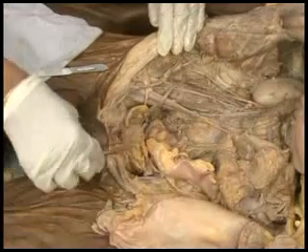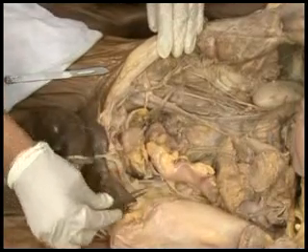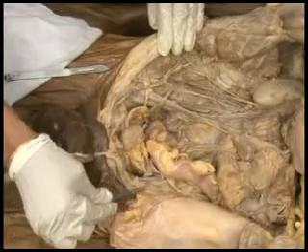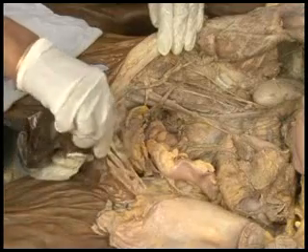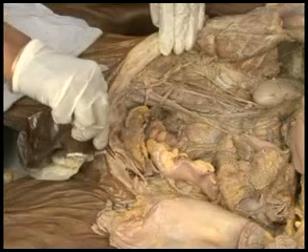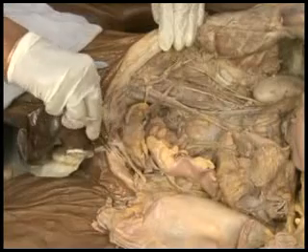The anterior wall is formed by the aponeurosis of the external oblique, supplemented by the internal oblique in the lateral half. The posterior wall is formed by the fascia transversalis and the conjoint tendon in the medial half.